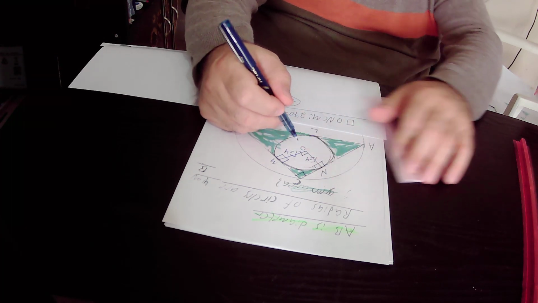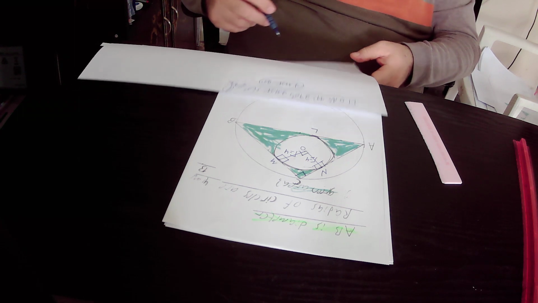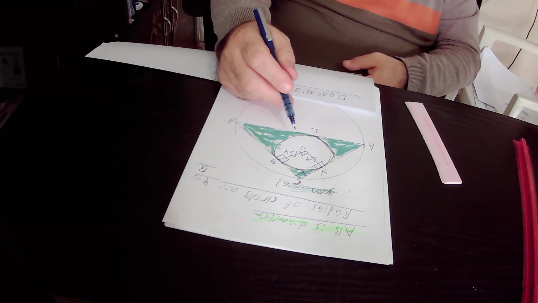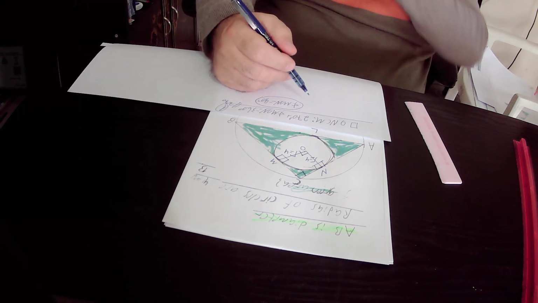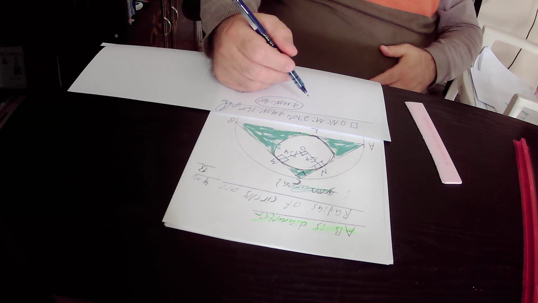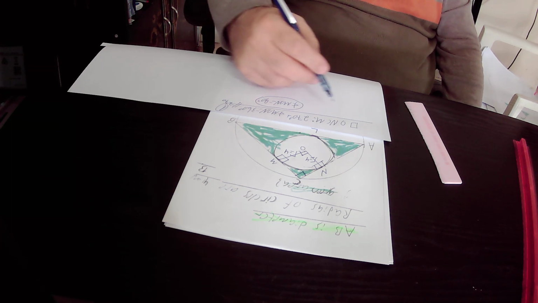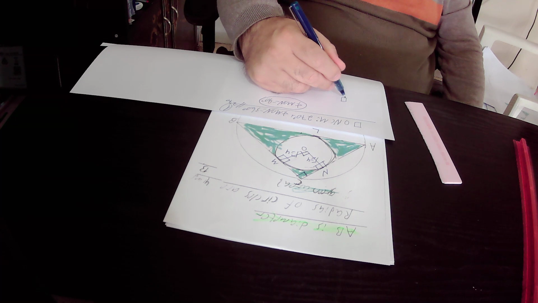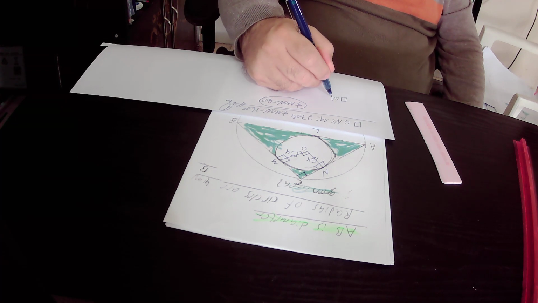So I found out that inside quadrilateral ONCM we have 4 right angles, and any quadrilateral that has 4 right angles must be at least a rectangle, if not a square. So we regard quadrilateral ONCM as a rectangle.